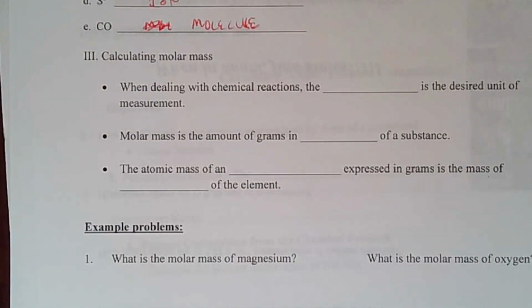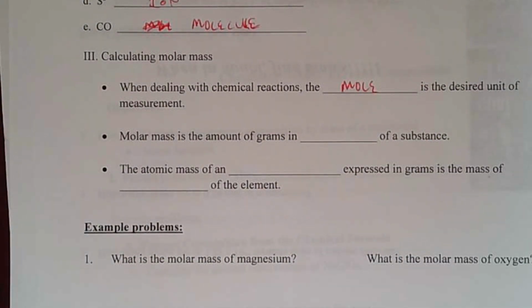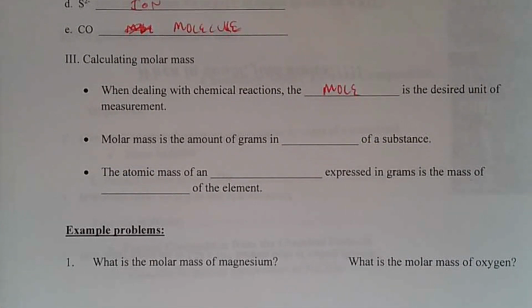So when dealing with chemical reactions, the mole is the desired unit of measurement. We can do a lot of calculations and gain a lot of understanding of how chemical reactions work if we have the amount of moles of our substances. Whereas grams, mass of something, or volume of something is not as useful, but its utility is being able to convert those quantities into moles.